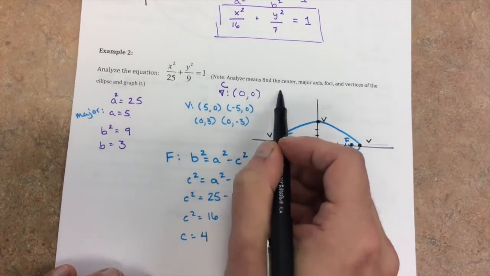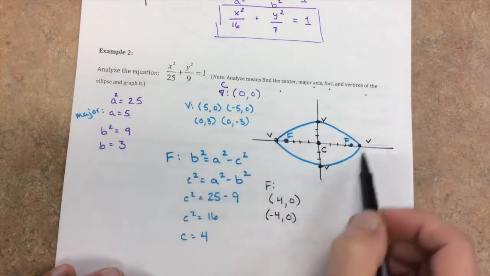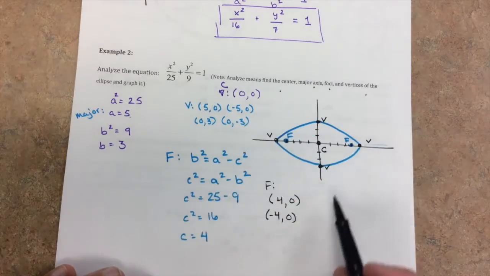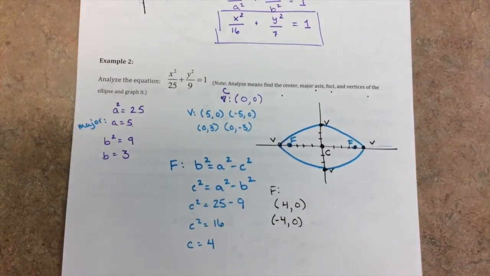So let's see. Did we find the center? We found the major axes. We found the foci and the vertices of the ellipse. Do you have to write these all out? No. As long as I can see this on your graph, you should be good. All right. Flip it over.